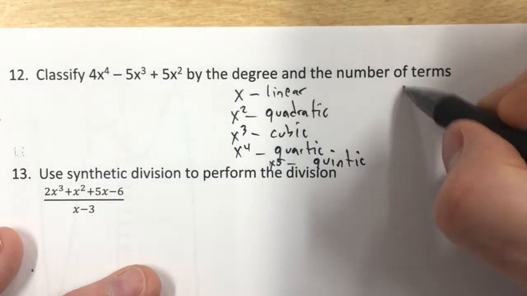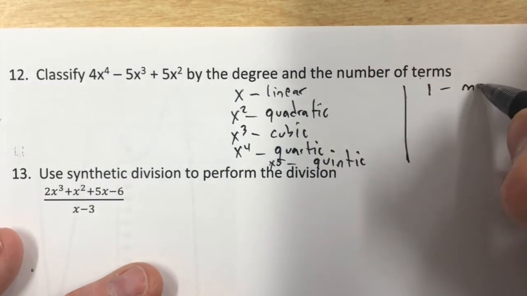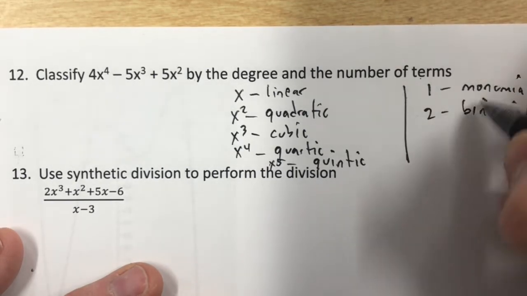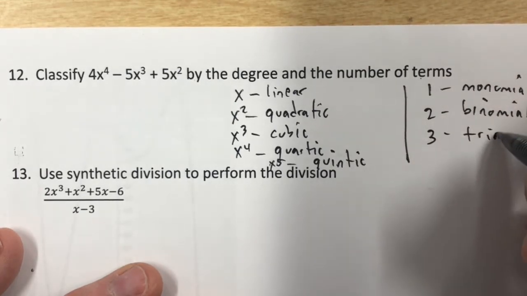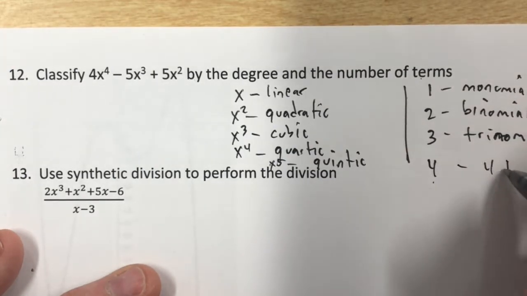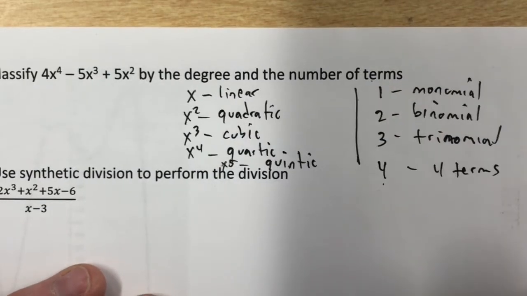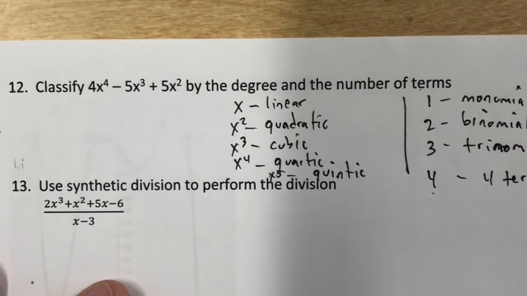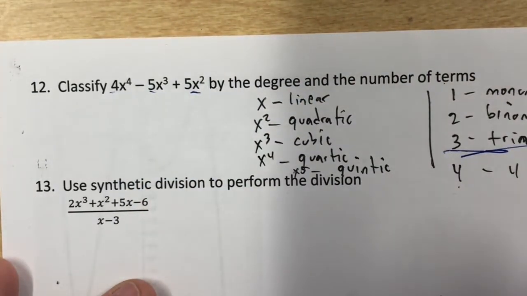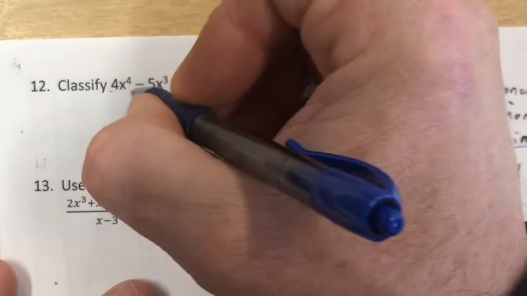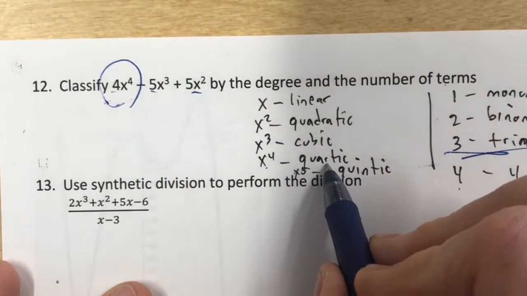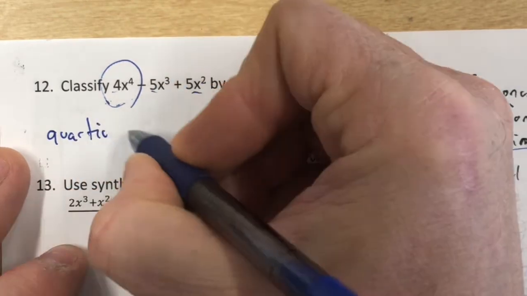Now the number of terms, if you have one term, that's a monomial. If you have two terms, it's a binomial. If you have three terms, it's a trinomial. And if it has four or more, then it's just 4 terms, is what we say. We don't have a word for it. So if you look at this, classify it by degree and number of terms. Okay, 1, 2, 3, it has 3 terms, so that's a trinomial. Now you look at your highest degree, which is this one here. See, 4 is higher than 3 and 2, so this is the highest degree. It's to the 4th, which is quartic. So this is a quartic trinomial.